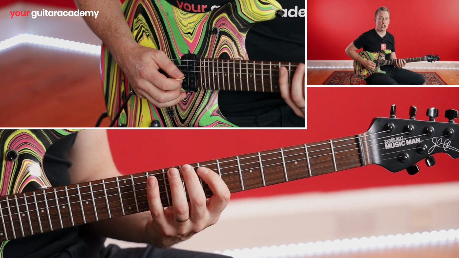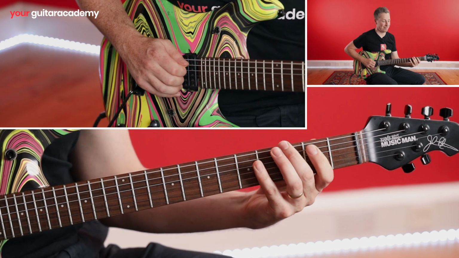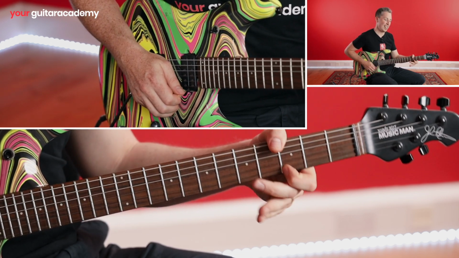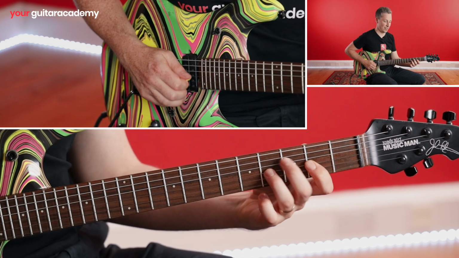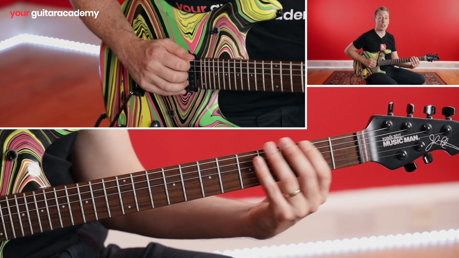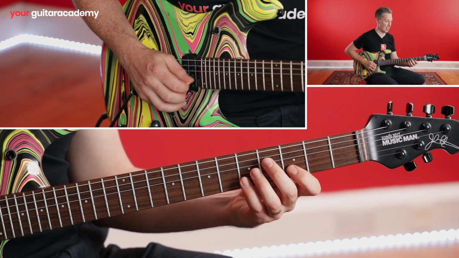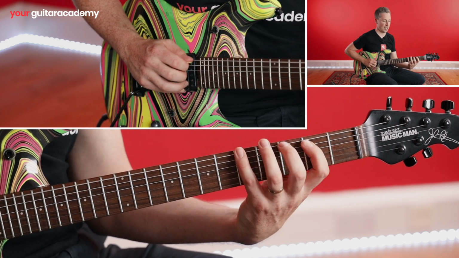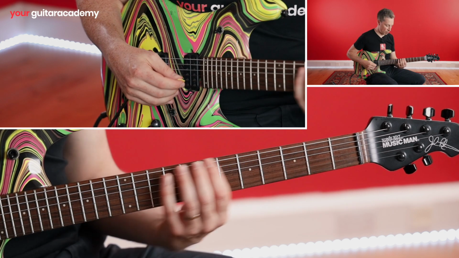And now I'm going to go to G. Chord, arpeggio, then the pentatonic scale, then the full scale. Now I'm going to get ready to go to the D. 3, 4.